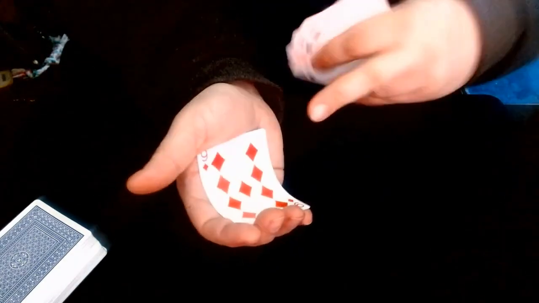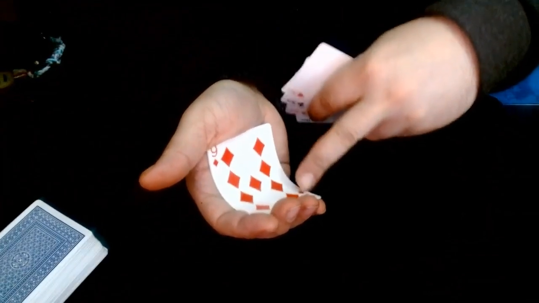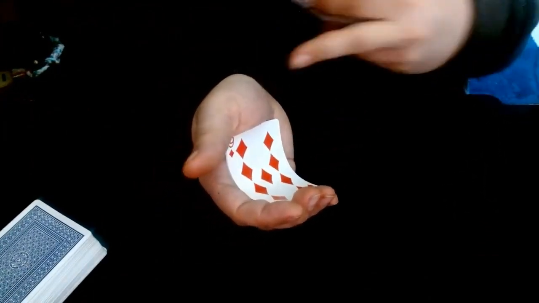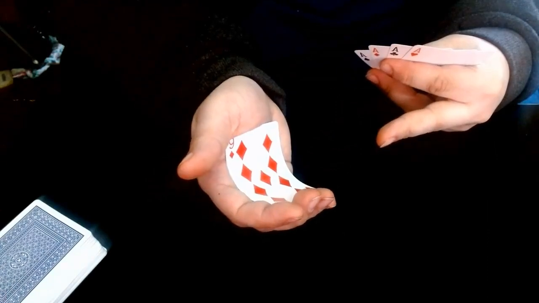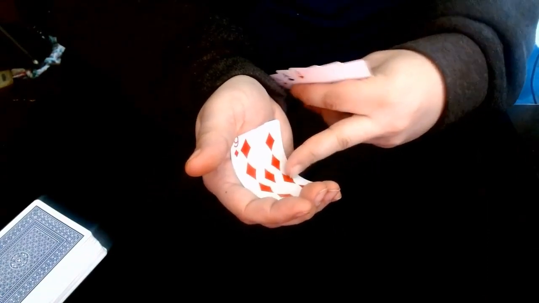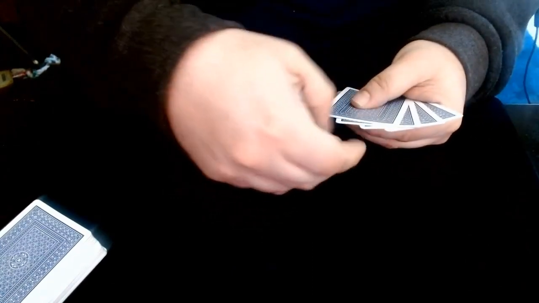This is called the palm glimpse. It's a variation of the palm glimpse. You're glimpsing the 9 of diamonds. That wasn't your card, but if it was, you'd deposit it in your pocket and proceed further. But it's not their card, right? So what you do is you say, what was your card?